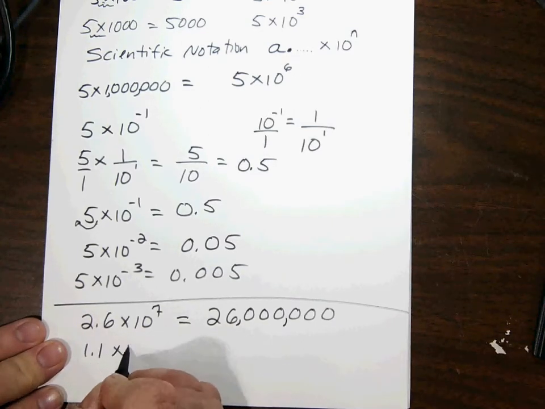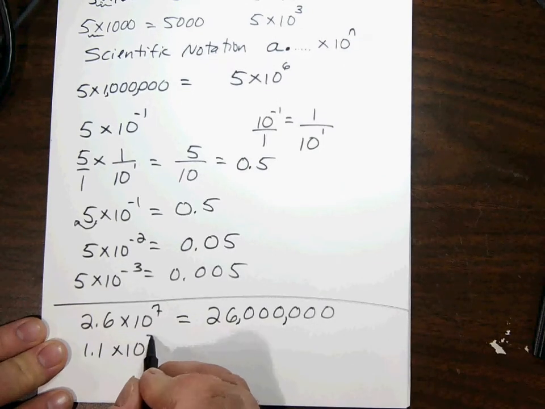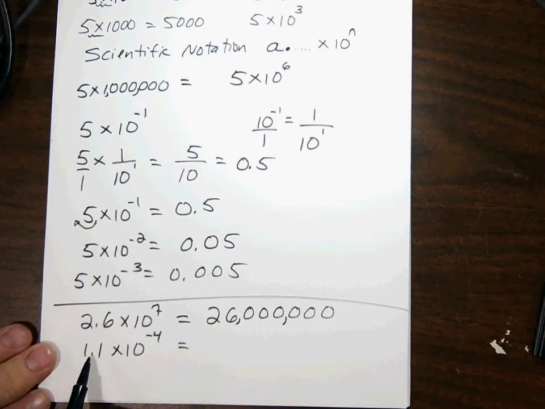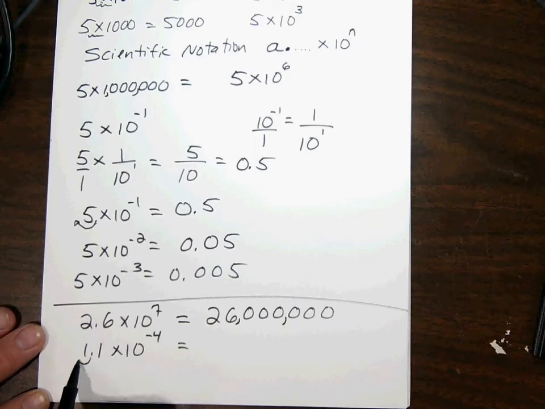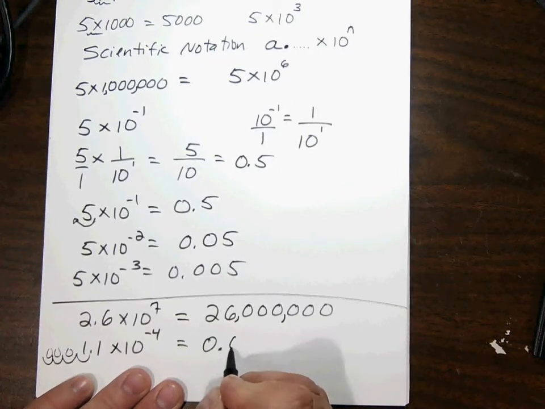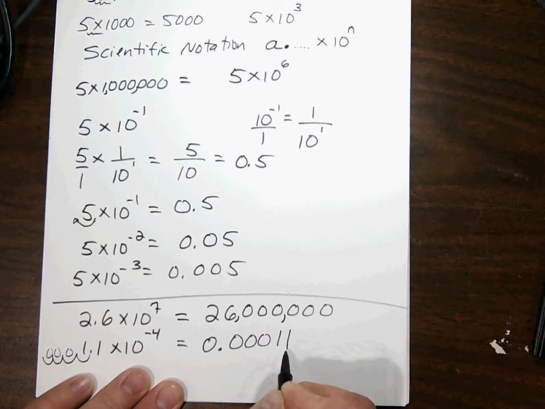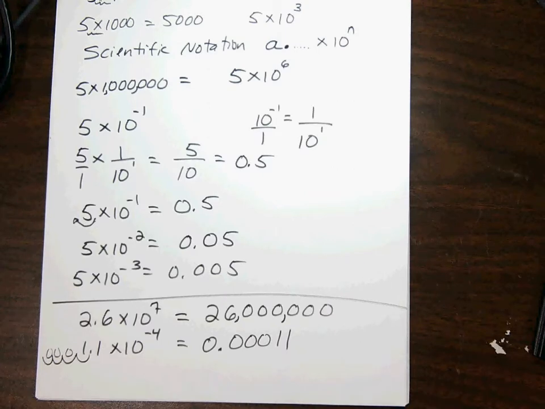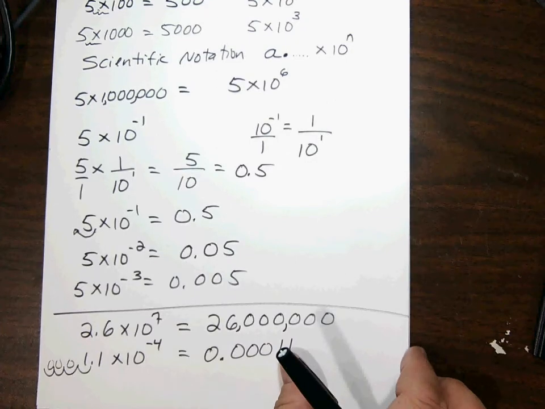Okay? What about this one? 1.1 times 10 to the -4 power. Well, now I'm going to go 4 places to the left. 1, 2, 3, 4. I'm going to need 3 leading zeros, right? So it's going to be 0.00011. That's how I would express that number.